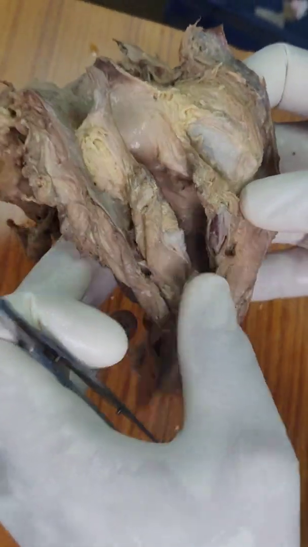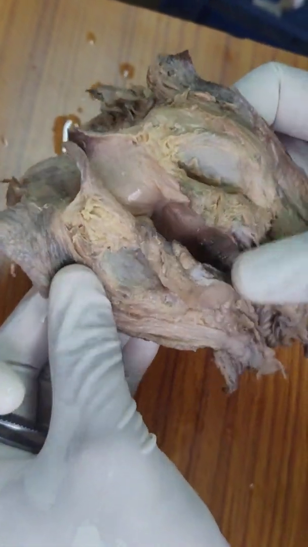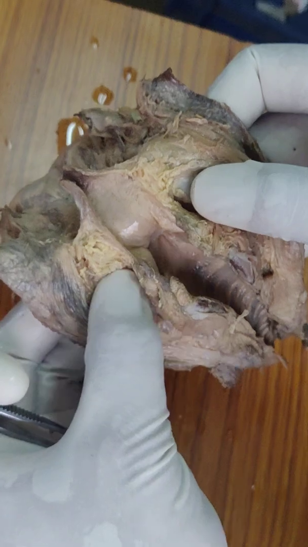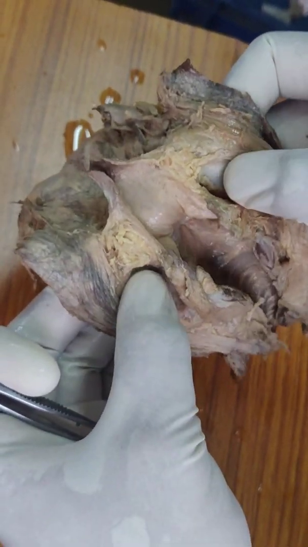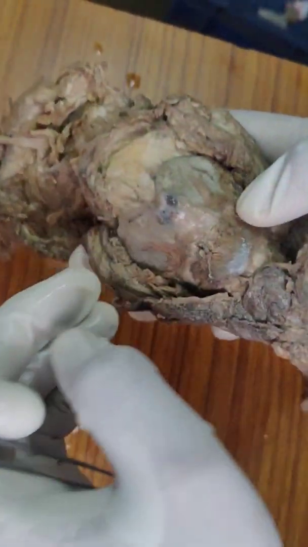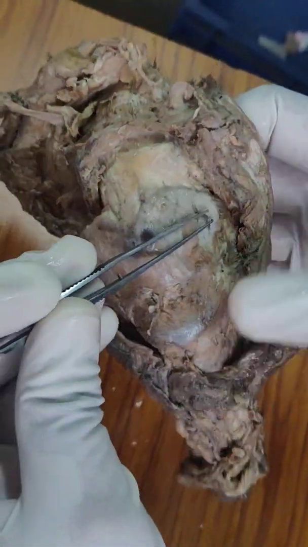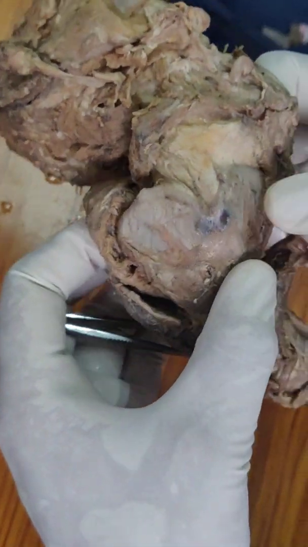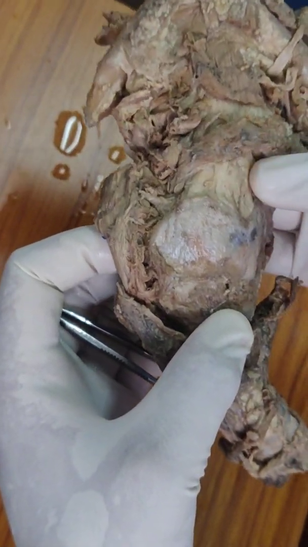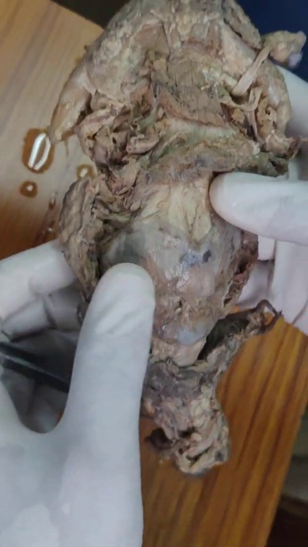Another cartilage is the thyroid cartilage. These are the two laminae which make the thyroid cartilage. It is the largest cartilage, it is an unpaired cartilage, and it acts as a shield to protect the larynx from the front side.